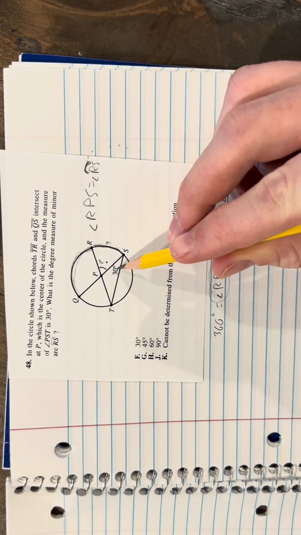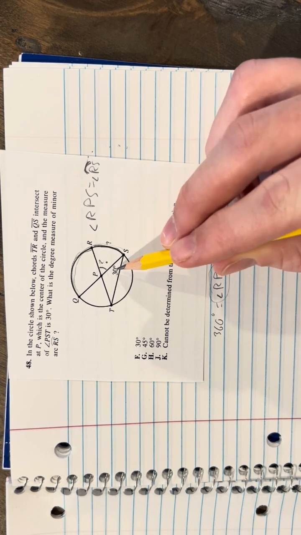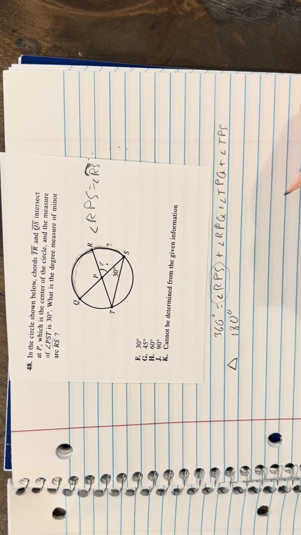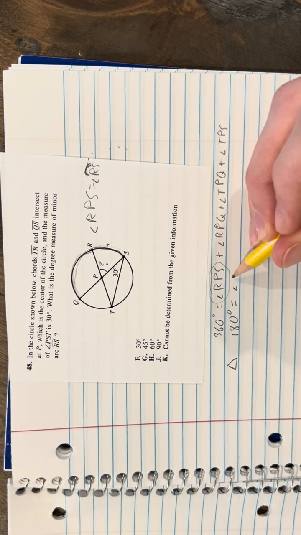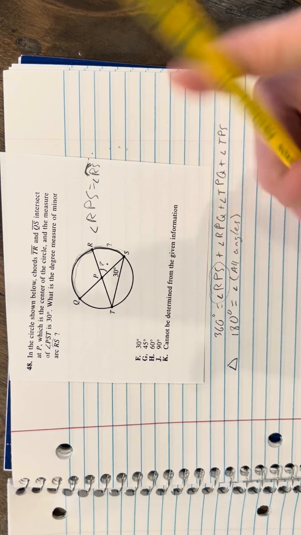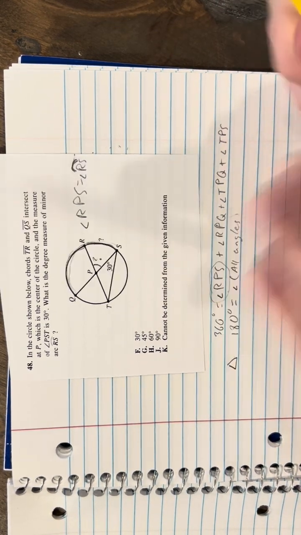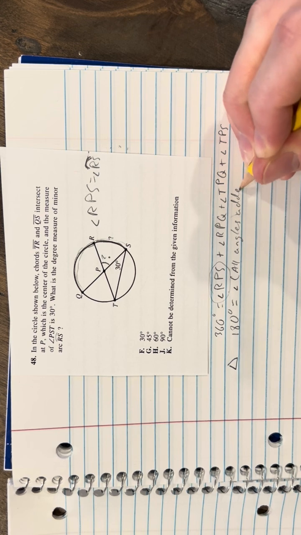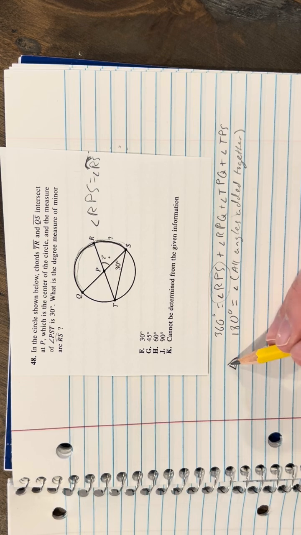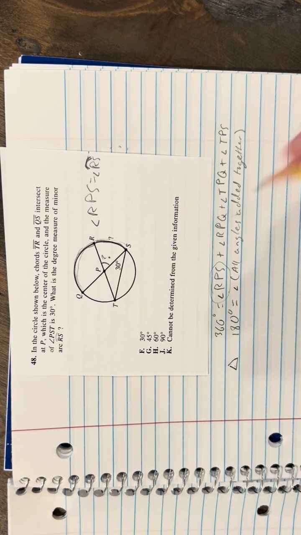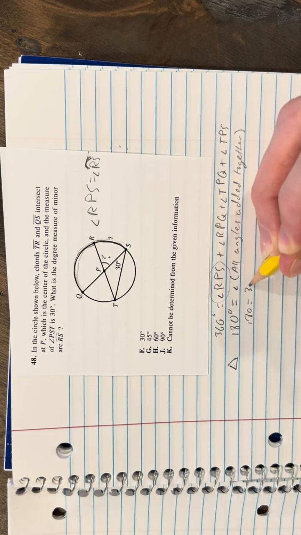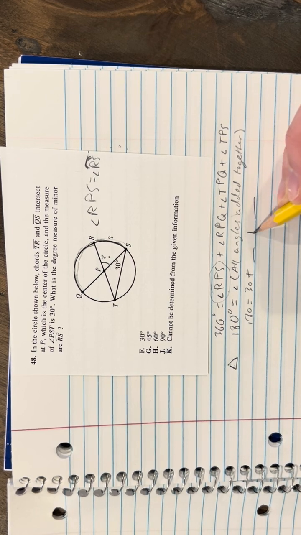Using our information, it's always good to start with what we know. We know this is 30 degrees. We also know that a triangle has 180 degrees total, and those 180 degrees are the sum of the measures of all angles. So that's going to be the angle here, the angle here, and the angle there. The sum of all of those is going to be 180 degrees. We already know one angle, so 180 is going to equal 30 plus 2 more angles.